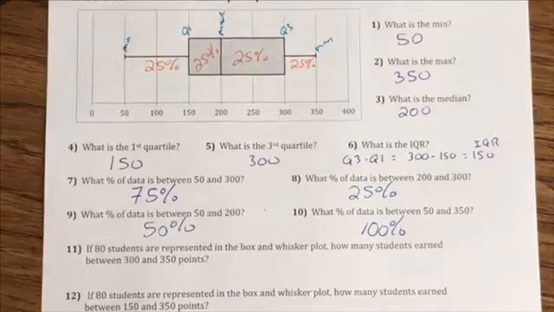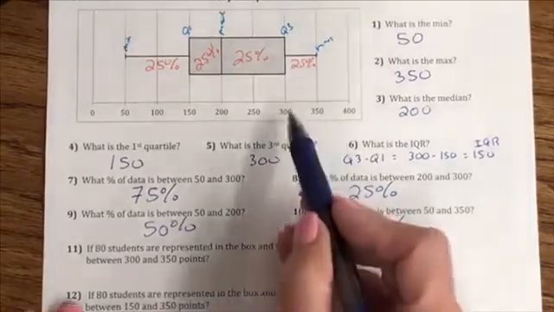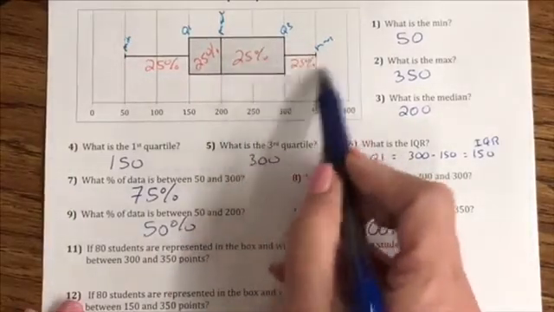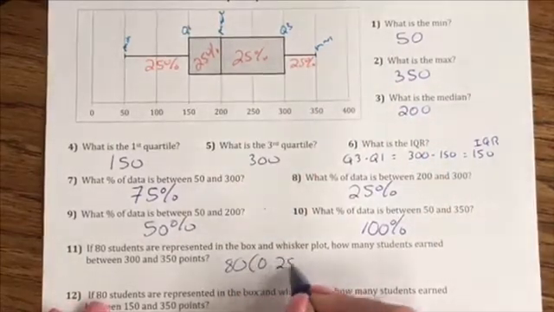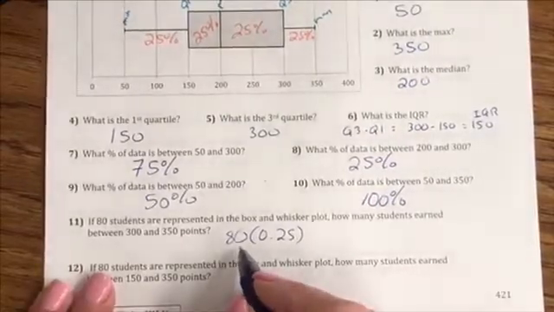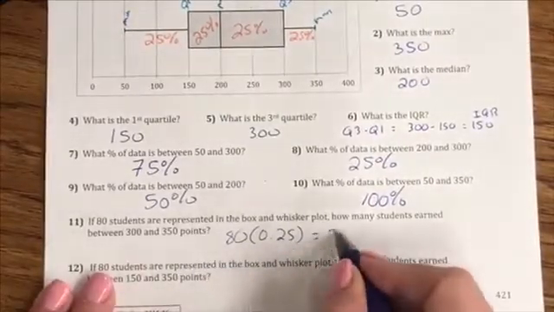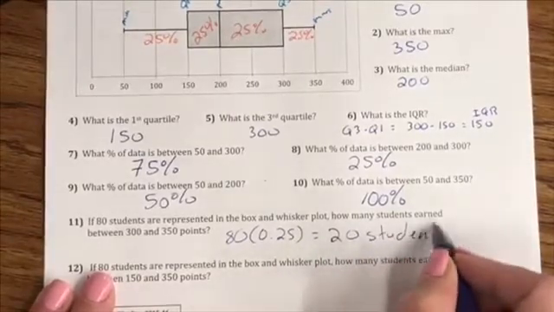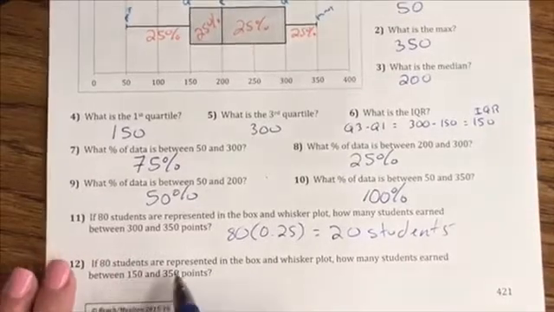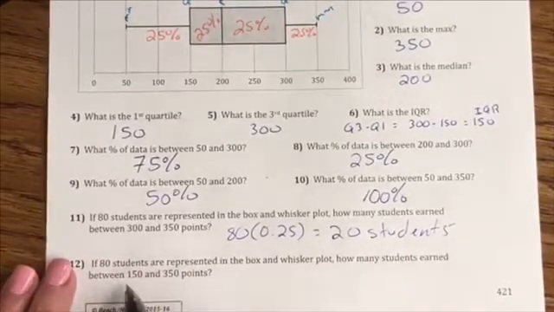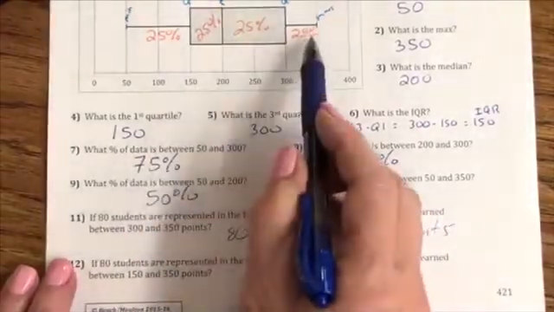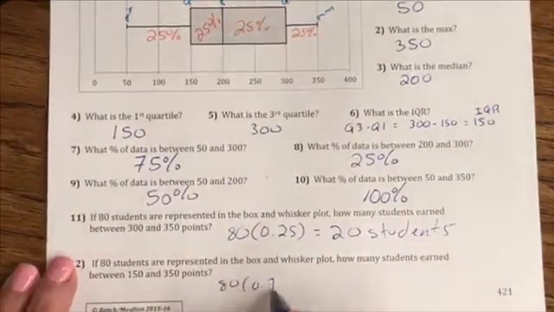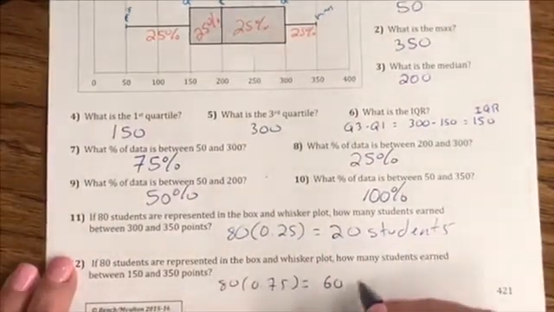If 80 students are represented in the box and whisker plot, how many students earn between 300 and 350 points? Between 300 and 350, 25% of them earned that score. So if there are 80 students, I know that 25% earned between 300 and 350, which gives me 20 students. If 80 students are represented, how many students earn between 150 and 350 points? Between 150 and 350 is 75% of my data. So I have 80 times 0.75, which gives me 60 students.